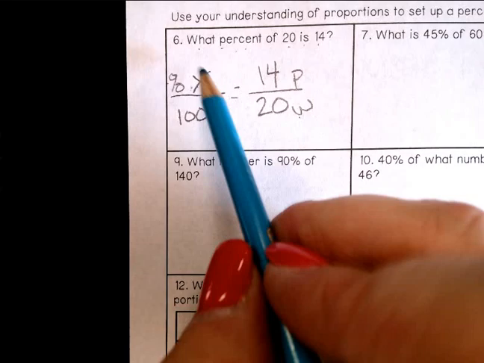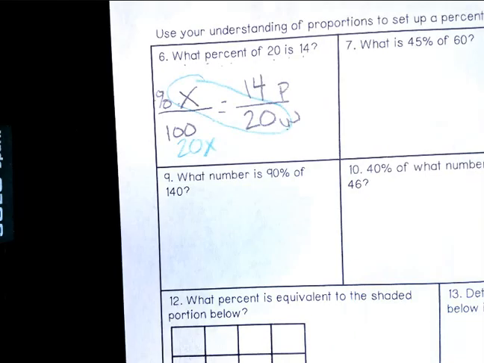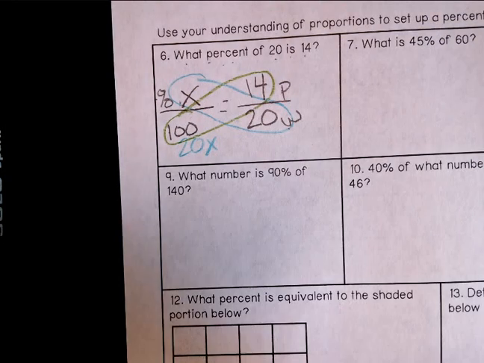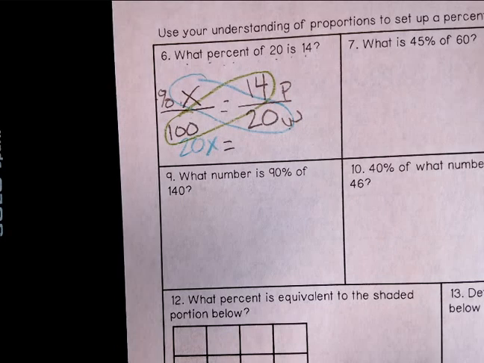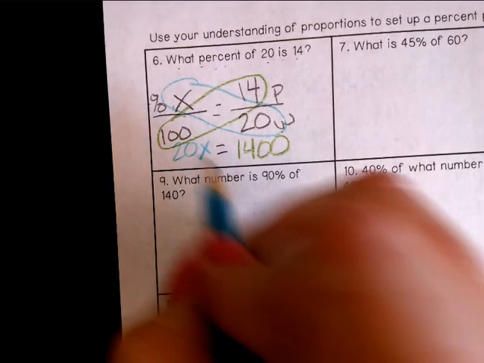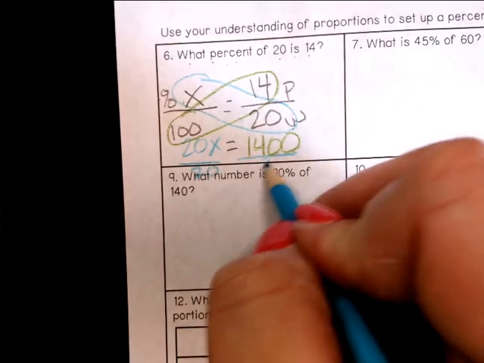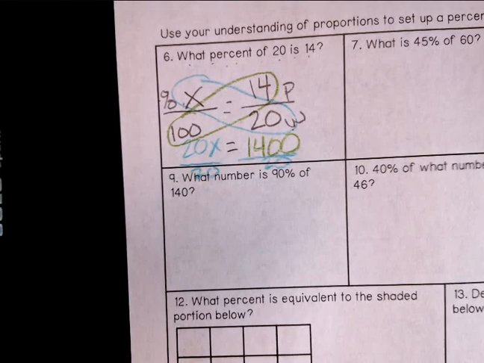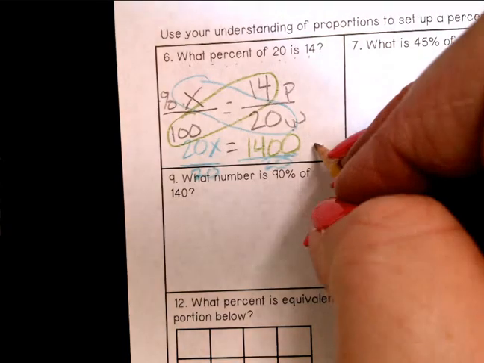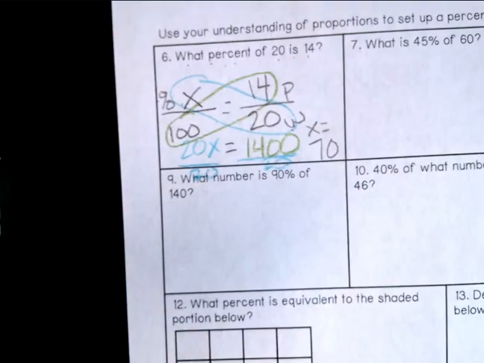You cross multiply 20 and x, which gives you 20x, and then cross multiply 14 and 100, and it's 1,400. And then you put the coefficient, which is 20, and then you divide 1,400 divided by 20, which is 7. So x is 7. Okay. Does that make sense?